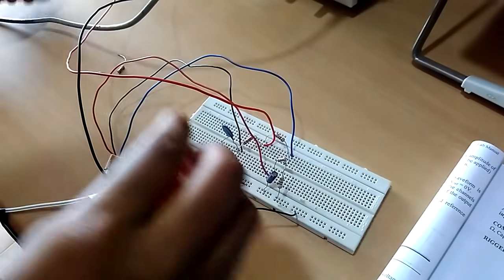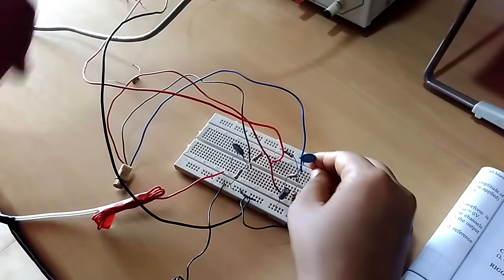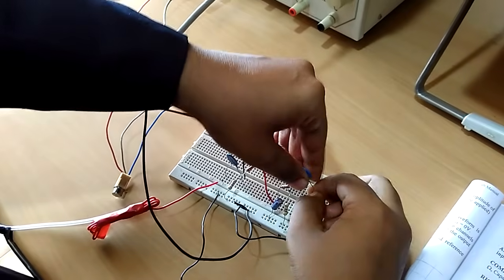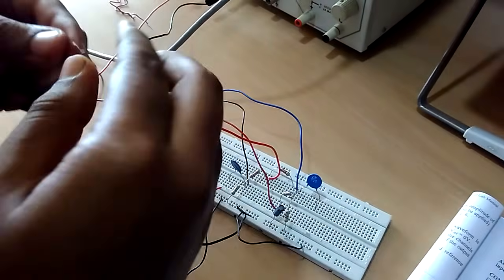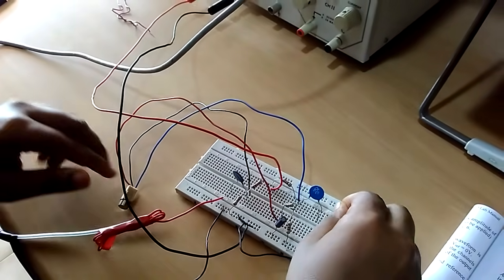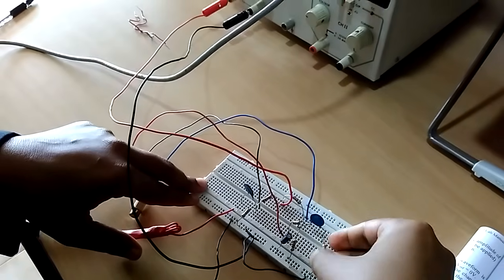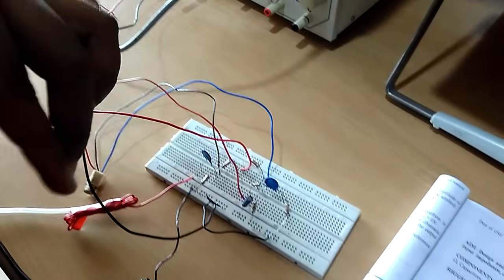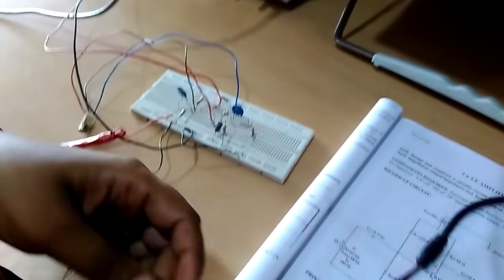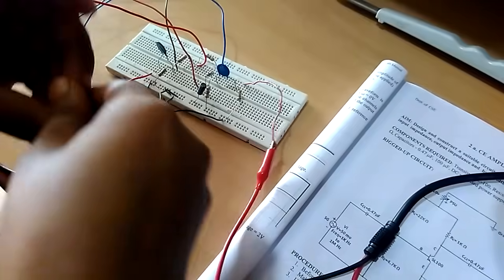To the collector end I have to connect the output coupling capacitor. To this end I am connecting the load resistor, one end to here and the other end to the ground. And to this I have to connect the probe of the output channel. The negative end should be grounded.